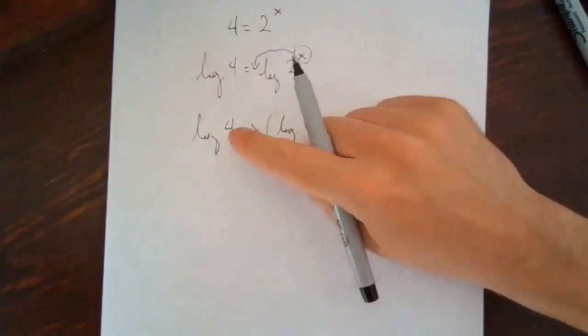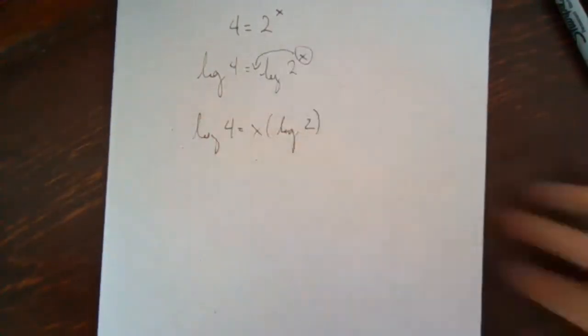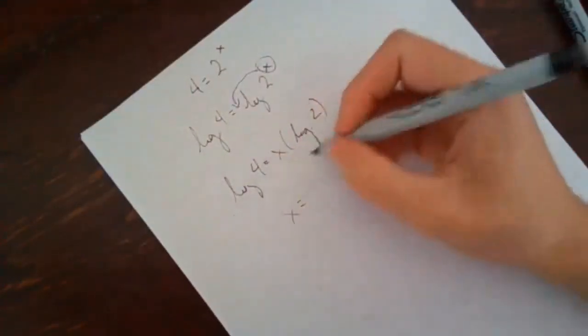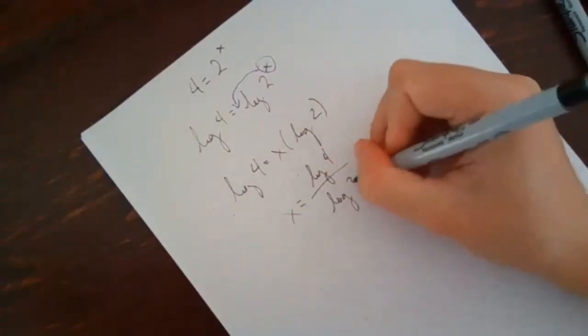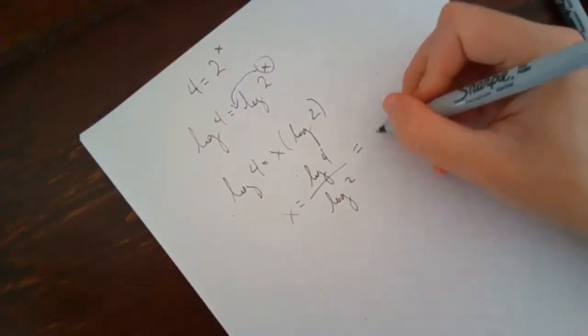A logarithm is just a process that takes a number and gives you a different number. So the log of 4 is a number, the log of 2 is a number, and X is equal to the log of 4 divided by the log of 2. You compute that, you get 2.